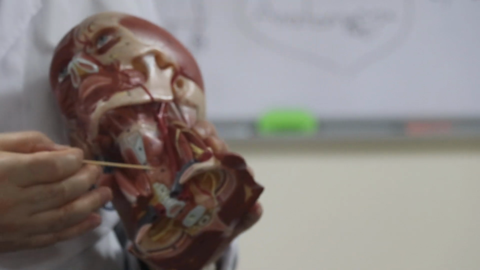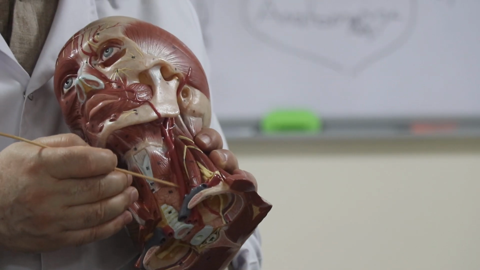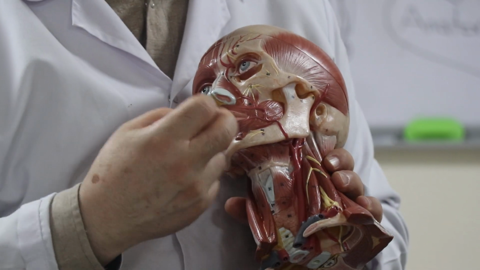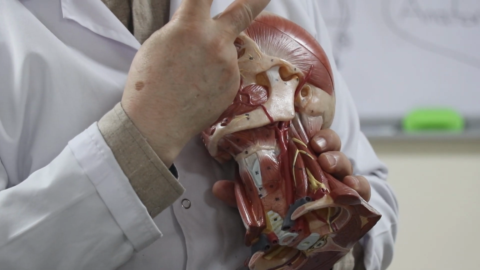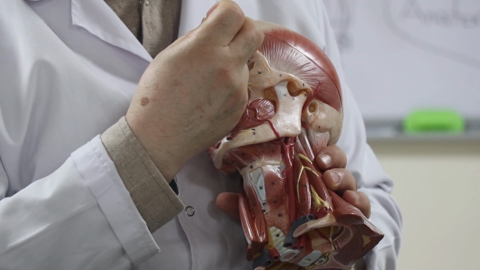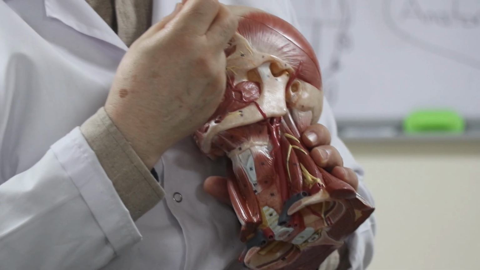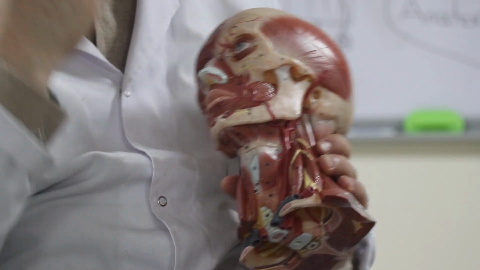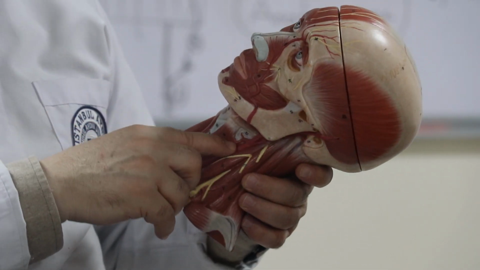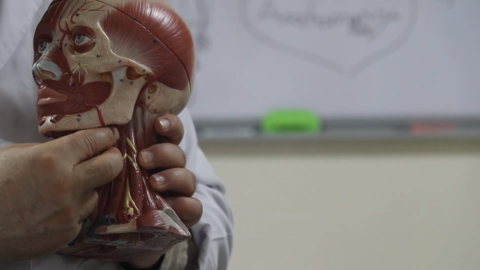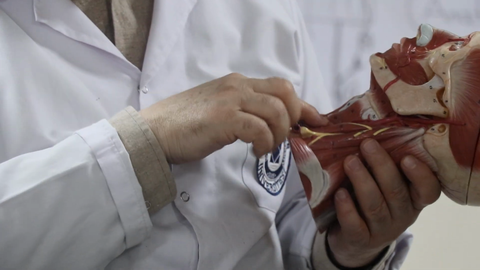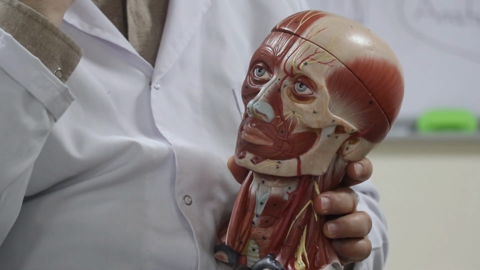So that's about it. This is the common carotid artery, by the way. The common carotid artery gives off two terminal branches. What are they? External carotid and internal carotid, right? You can't see it here, but the internal carotid goes inside and up to the brain, and the external carotid gives off branches and supplies the neck and face.